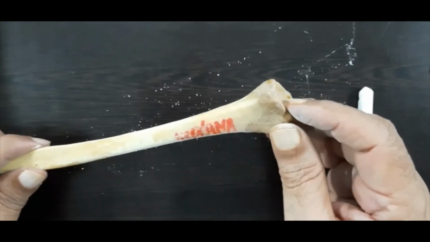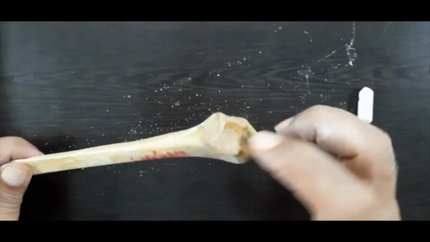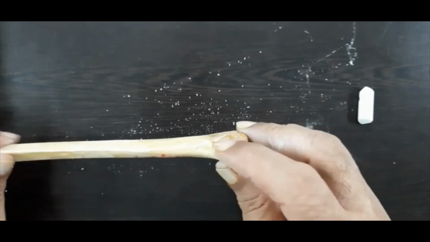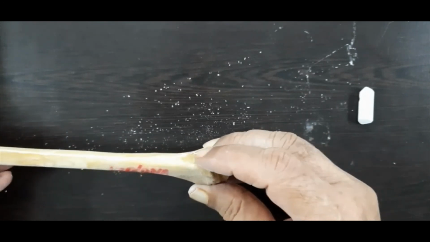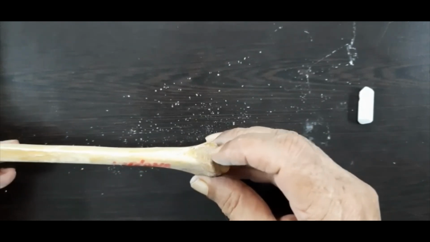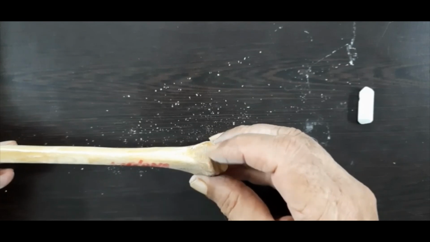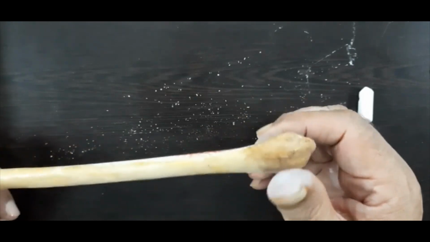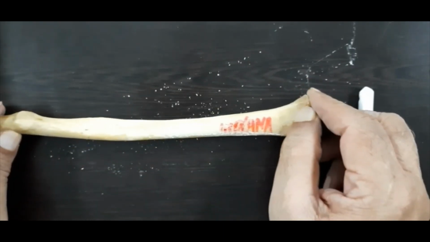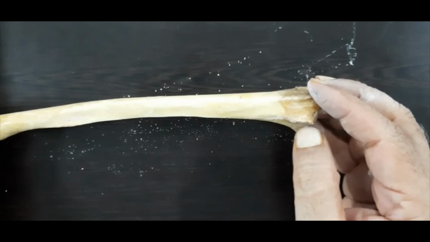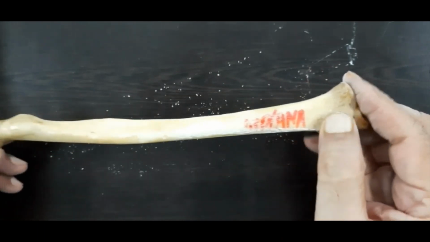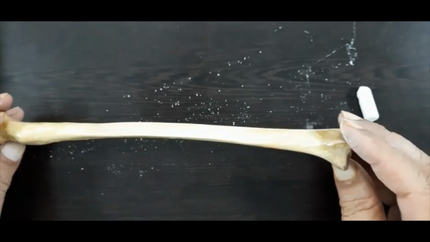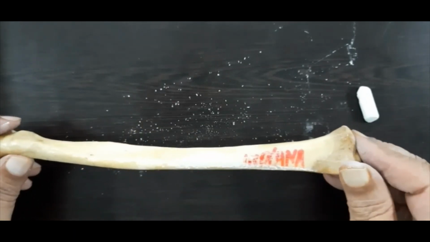Now to the margin of this radial notch, through which the head of the ulna articulates, there will be an attachment of the triangular articular disc. That I will tell you when I teach you the particular features of this bone in detail. I think this completes the bony features of the radius. So upper end, lower end and shaft, 3 borders and 3 surfaces on the shaft.